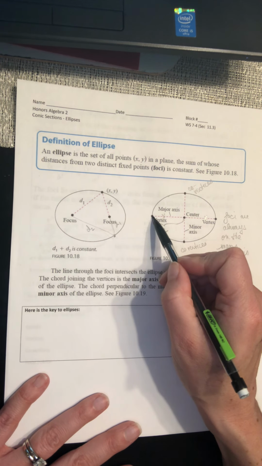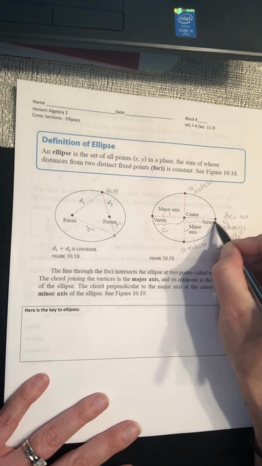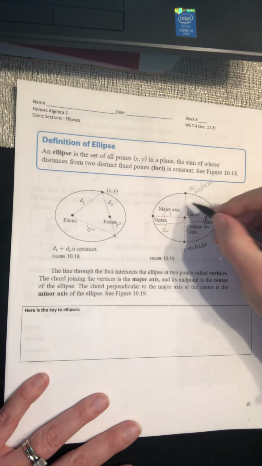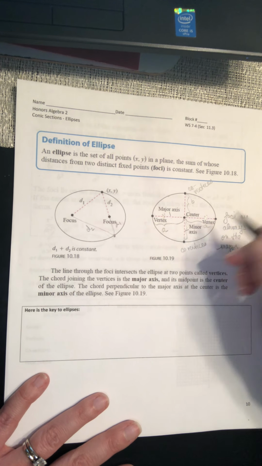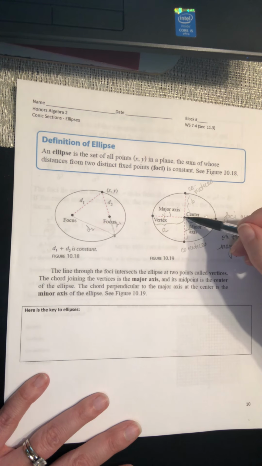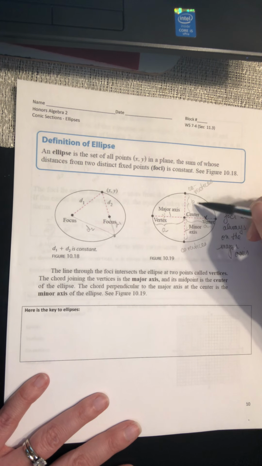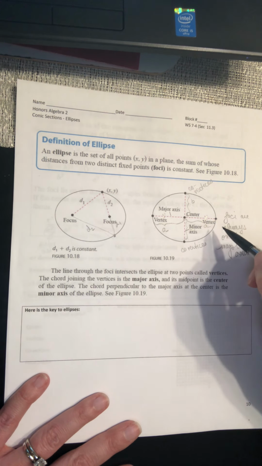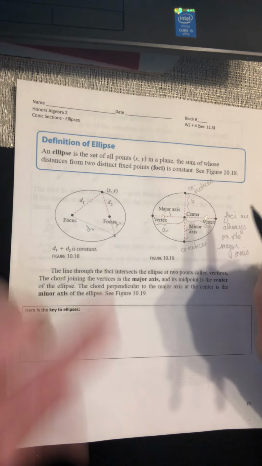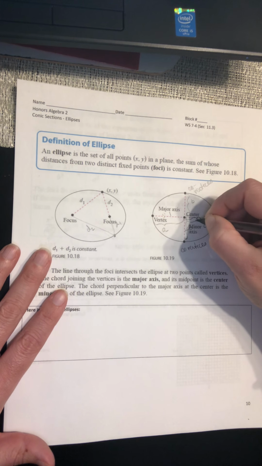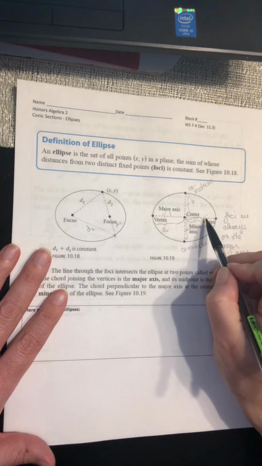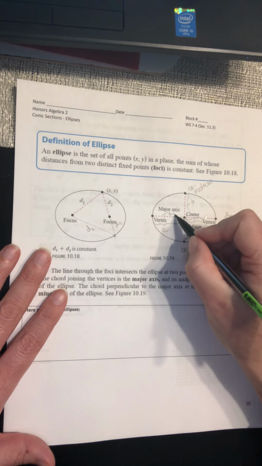You're going to go A direction to the left, A direction to the right. Then B is going to be always, and we're going to be using these a lot, B is going to be the distance from the center to the co-vertices. Now, B is always a smaller value because that's the minor axis, okay? A is always the larger of the values, okay? Then C is going to be the distance from the center to the foci, okay? So this is going to be C.